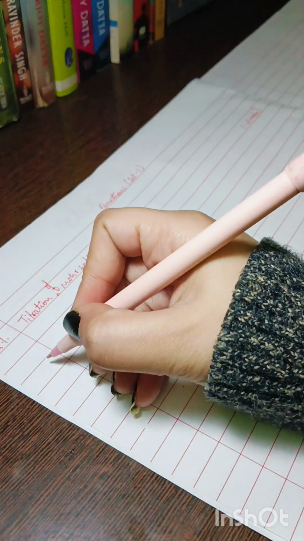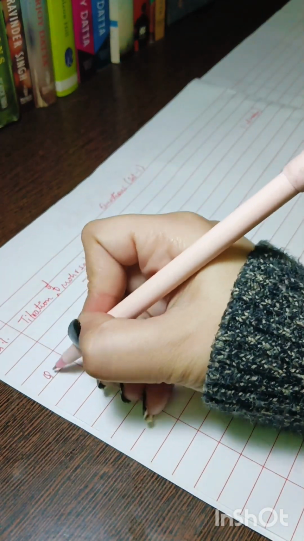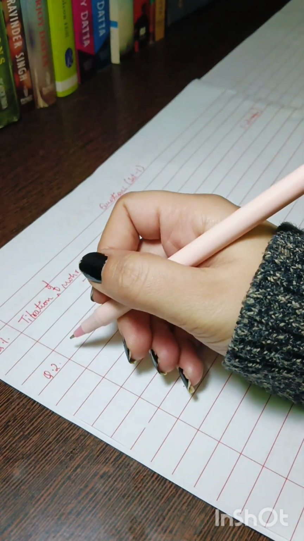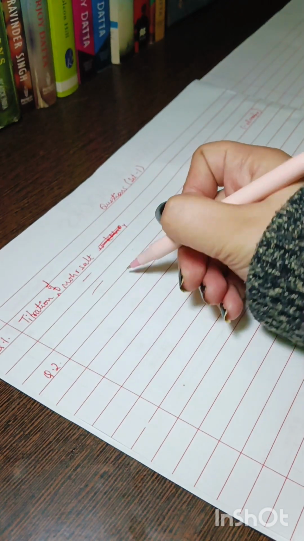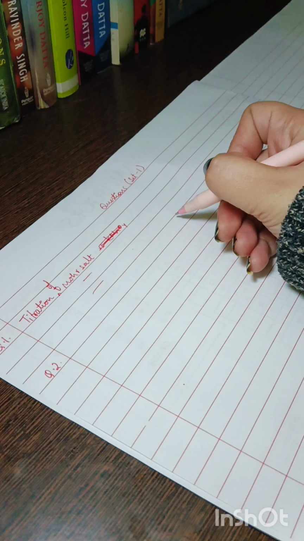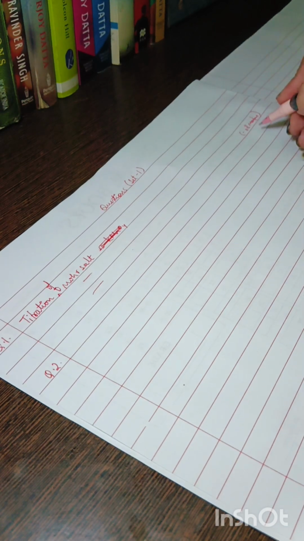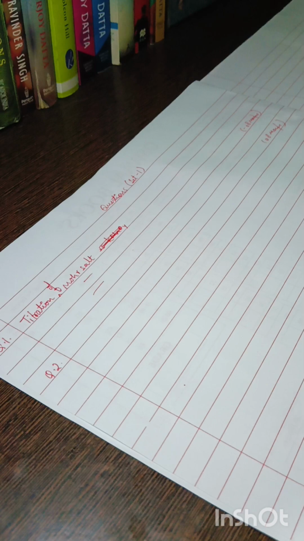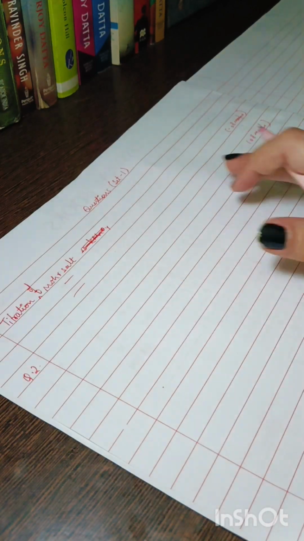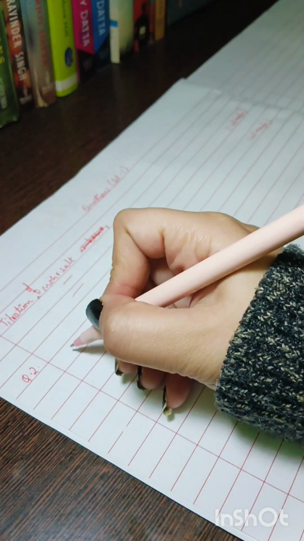Next is question number 2. Again, don't leave a line. Question number 2 is your salt analysis. So you will write: to identify the given salt for one acidic and for one basic radical. Again, this will be of 8 marks. Write marks also. Then again, don't leave a line.